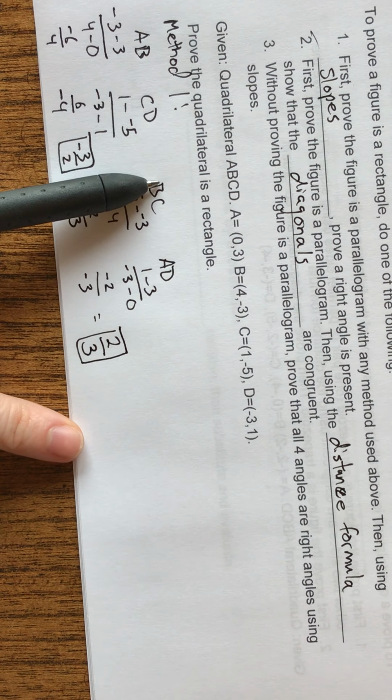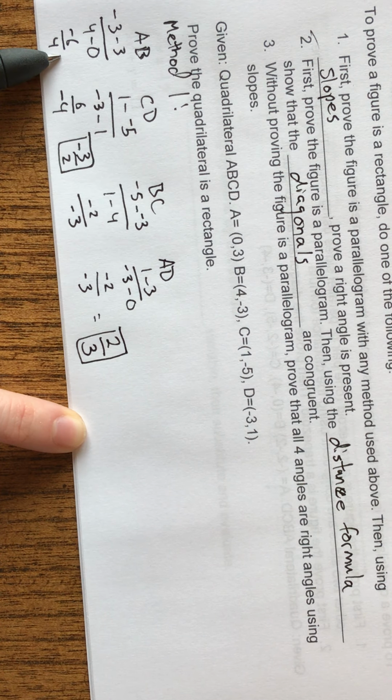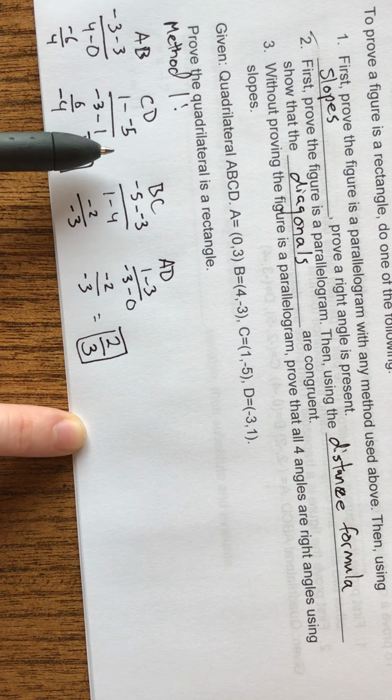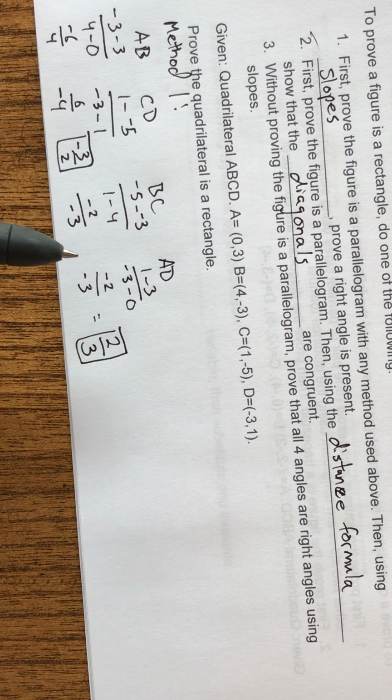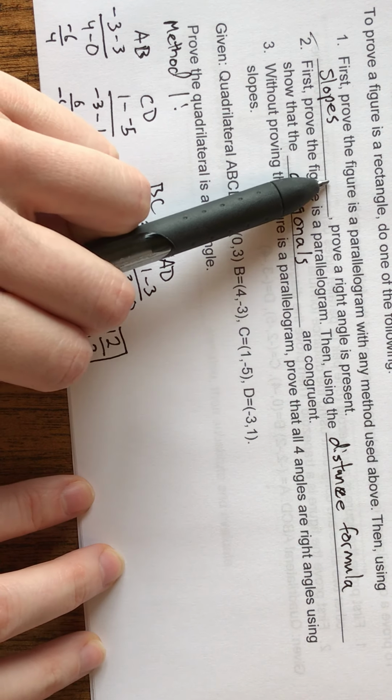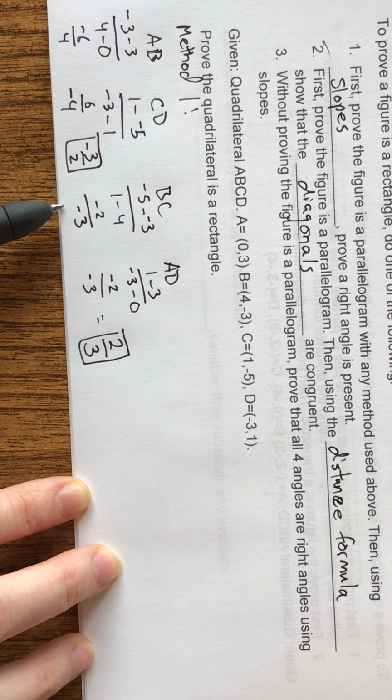We've shown that this now is a parallelogram because it's got a pair of opposite sides with the same slope, and another pair of opposite sides with the same slope. This can also show that our quadrilateral is a rectangle because the next part, using slopes to prove that a right angle is present, is really easy here.